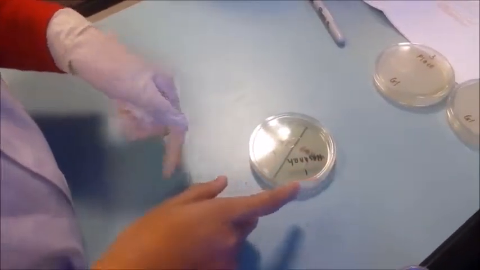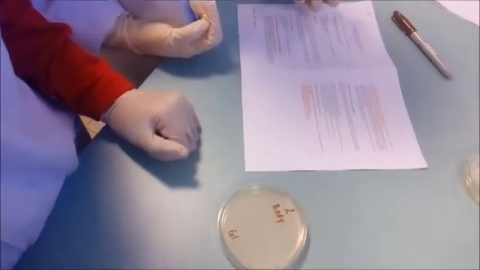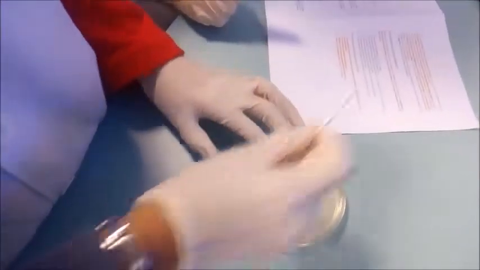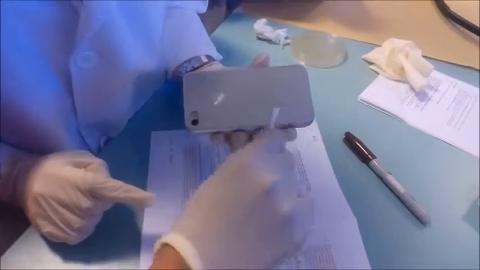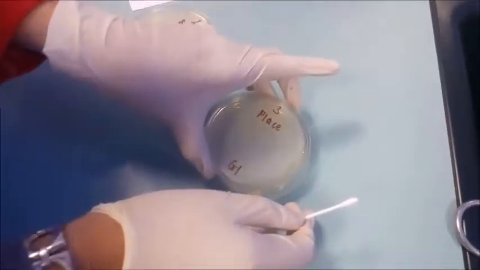Okay, for the next step, take a cotton swab and swab at any place, and our group chose handphone, and slowly put that.